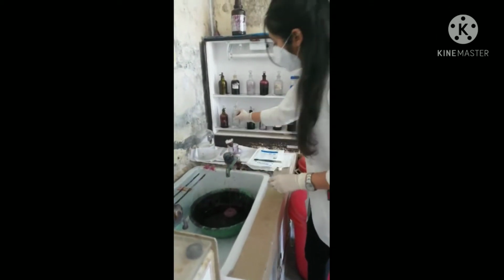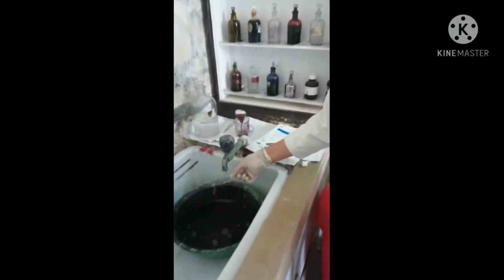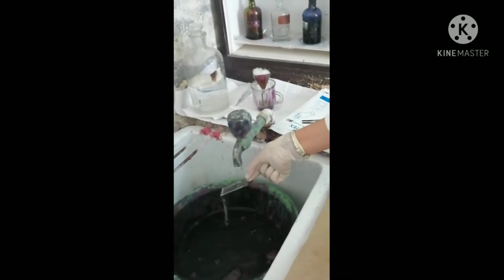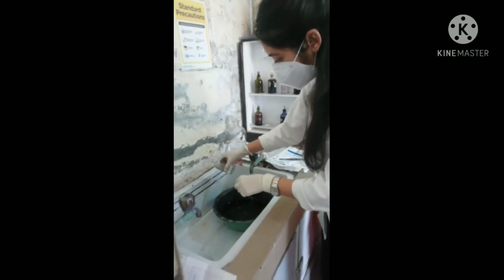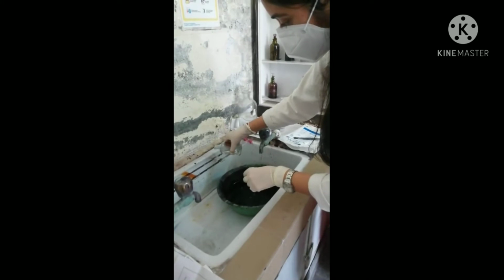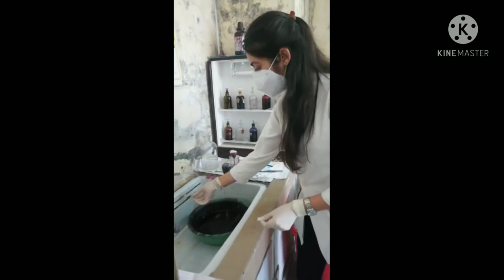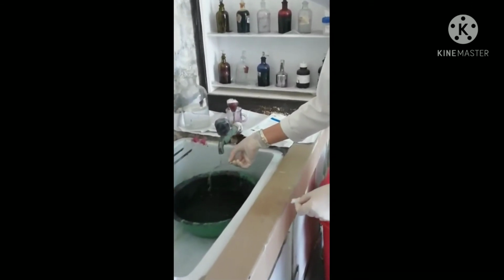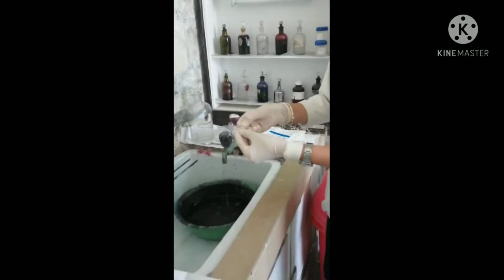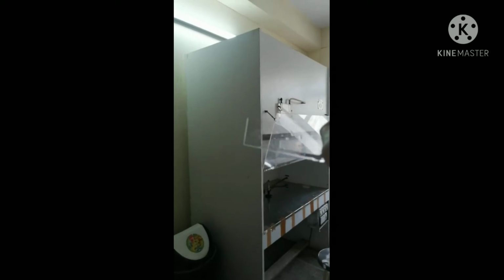The red color of your preparation changes to yellowish brown. Wash the slide. The slide should become transparent. Here we see a slightly pink color, so we have to add sulfuric acid once again. The concentration of H2SO4 varies for different microorganisms. After 10 minutes, we will wash the slide. Here we see the slide become fully transparent.